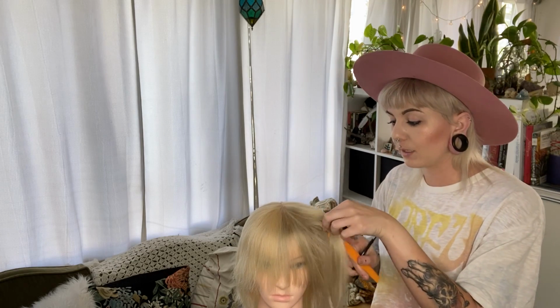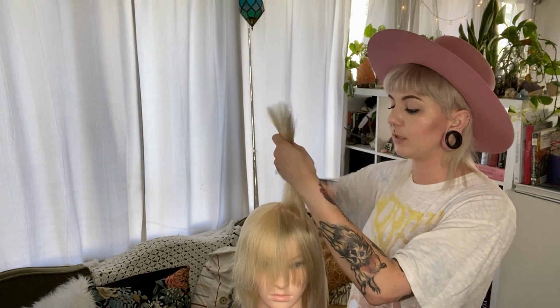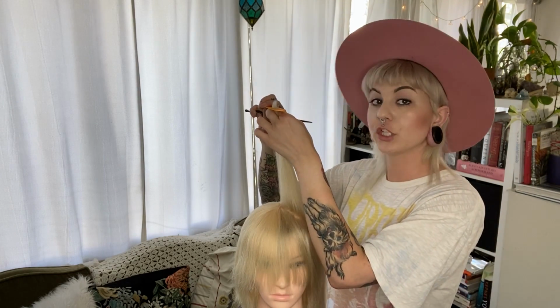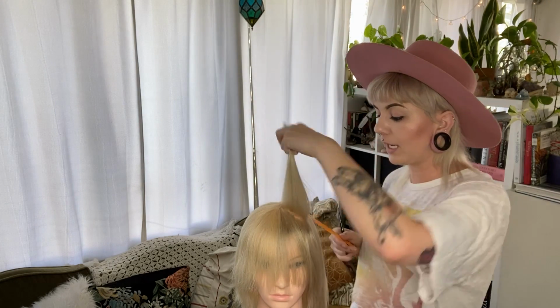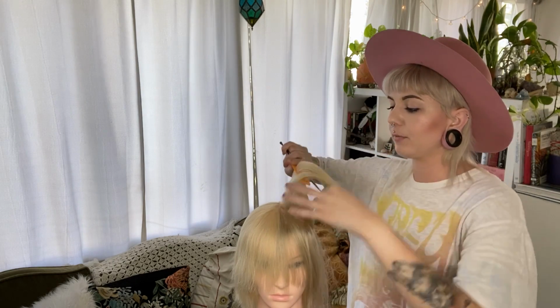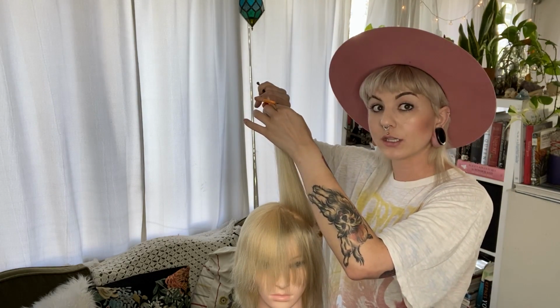So we have our subsection, right? Our horizontal subsection. And if we're pushing everything to that center, we're guaranteeing that all these hairs are going to be getting slightly longer and longer.